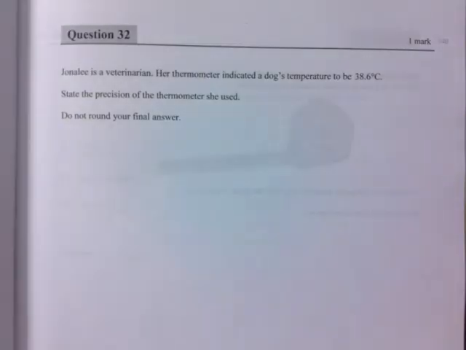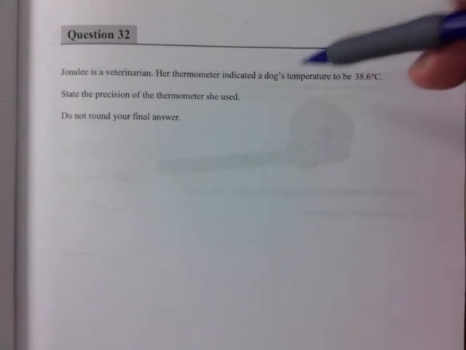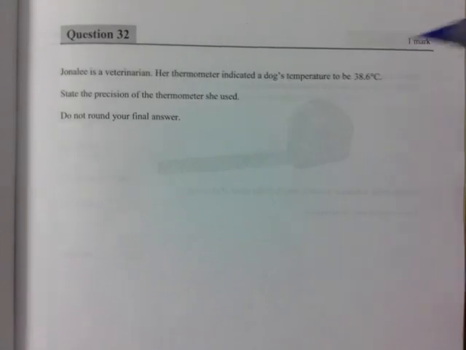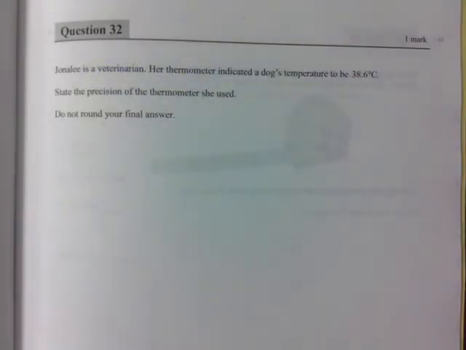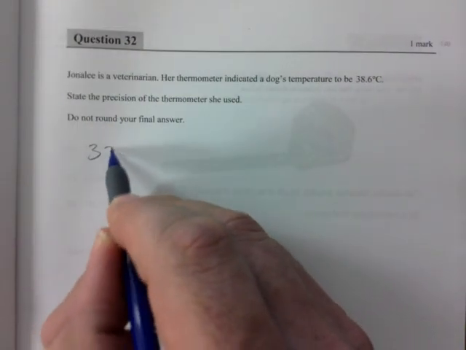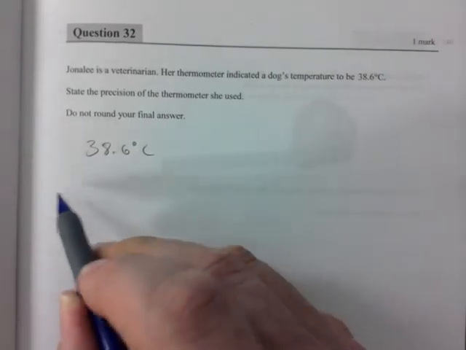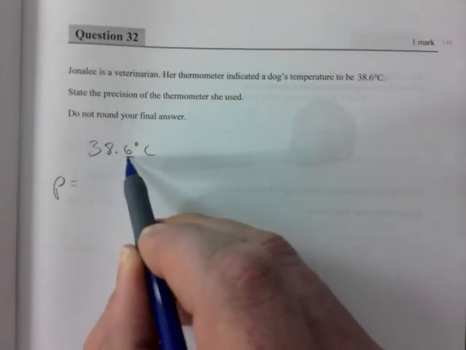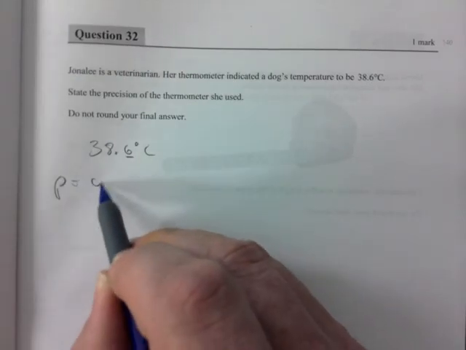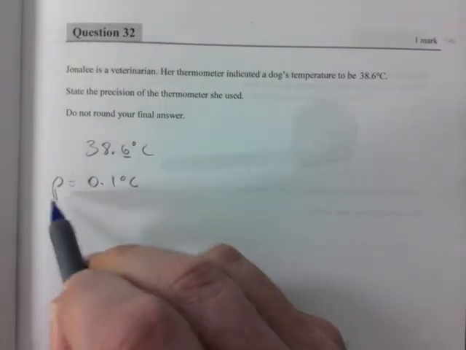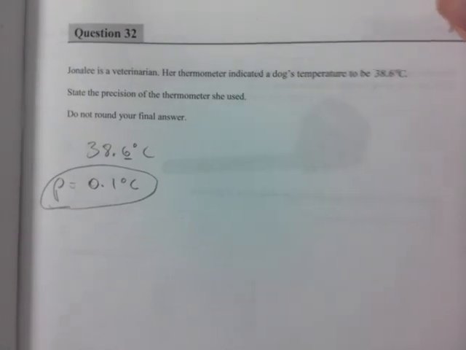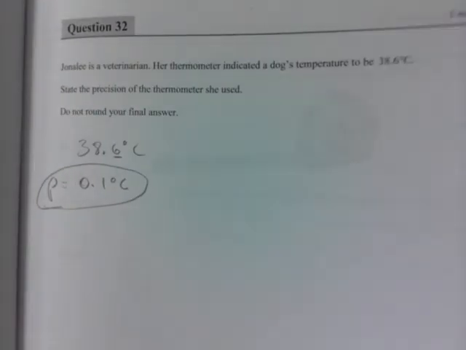John Lee's at the vet. Her thermometer indicated that a dog's temperature should be 38.6 degrees Celsius. State the precision of the thermometer used. This one is easier, right? 38.6 degrees Celsius. The precision is right here. It's one decimal place, right? So it's 0.1 degrees Celsius. That's it. You're good to go. 1 mark. Let's move on.